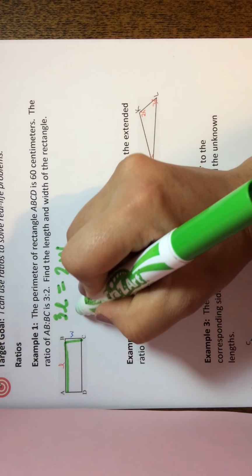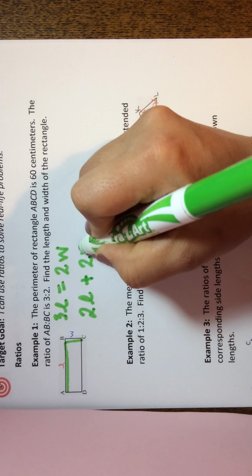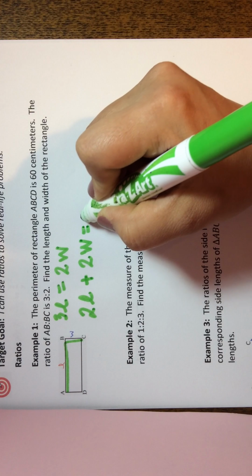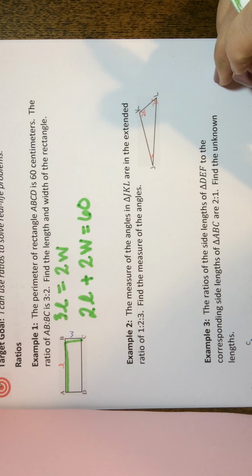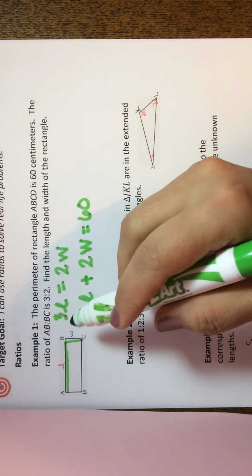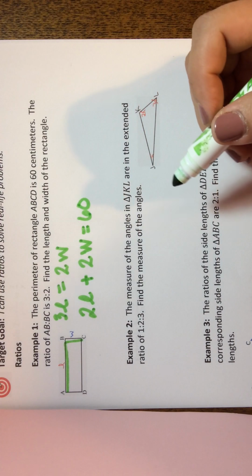We also know that 2L plus 2W is your perimeter, which is 60. AB is the length, 3L. Okay, so 3L is equal to 2W.